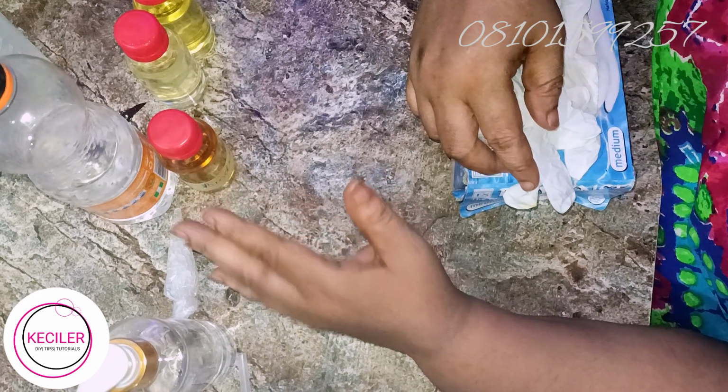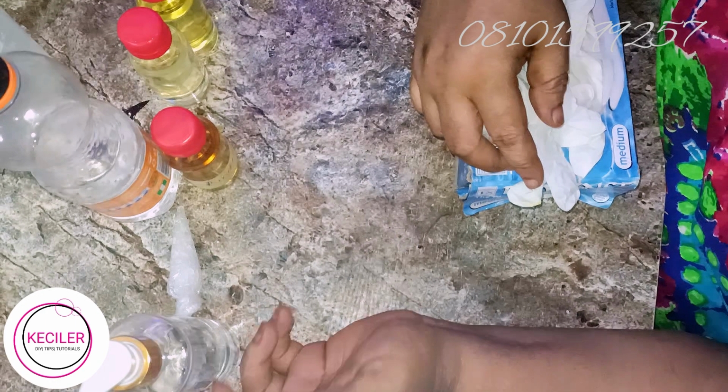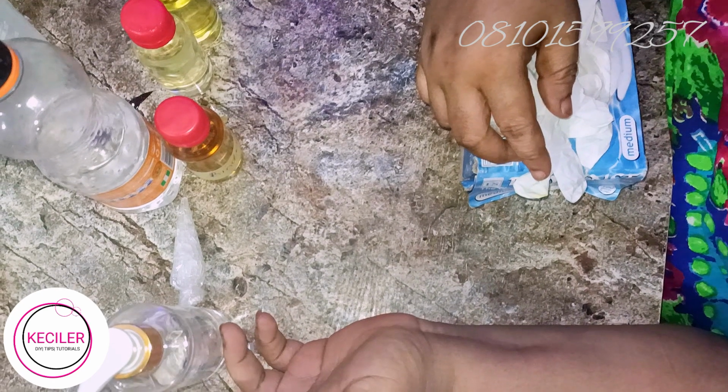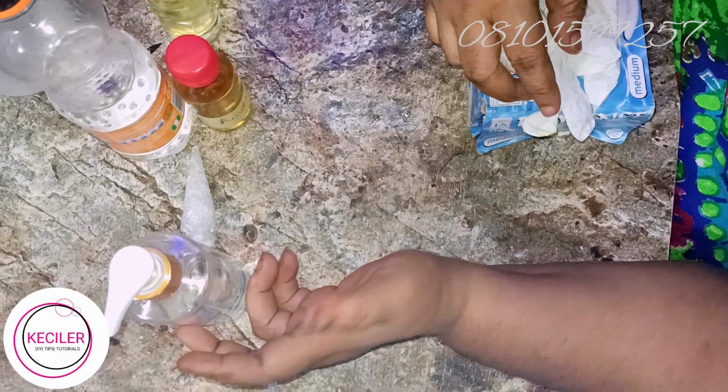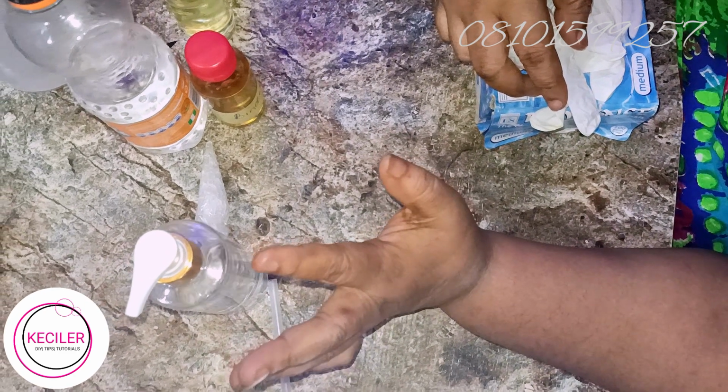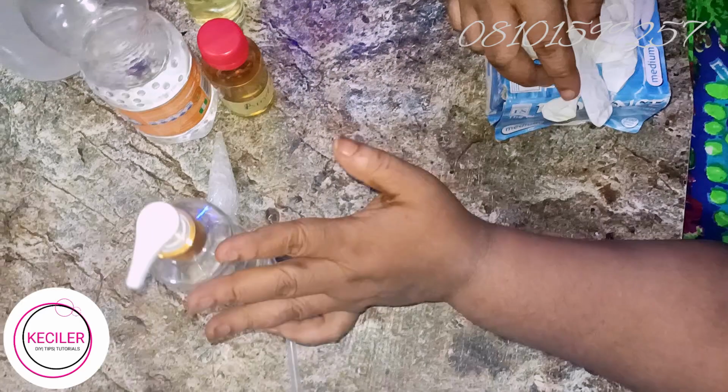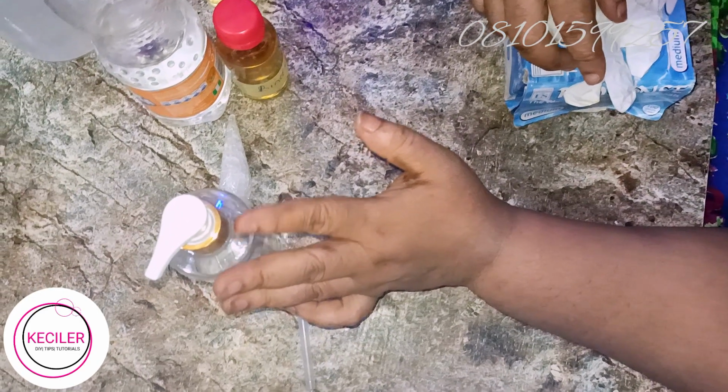Now we'll be doing the air freshener, and we are just going to use only 4 ingredients for this air freshener. And this is a simple thing you can do in the comfort of your home, to keep your house refreshed.